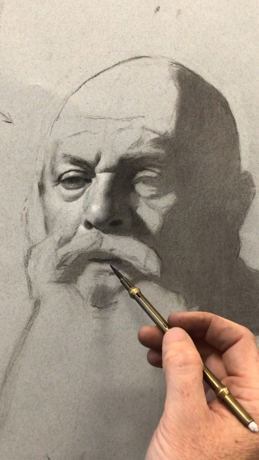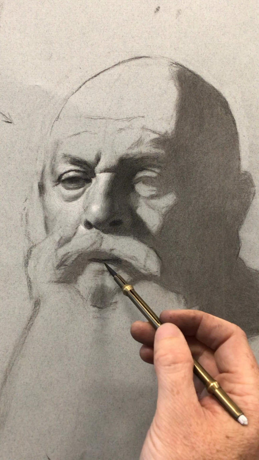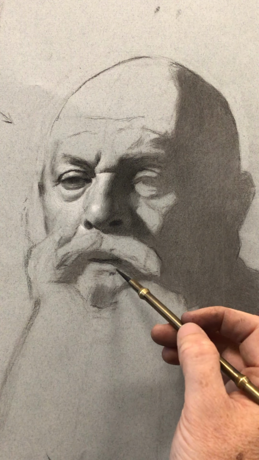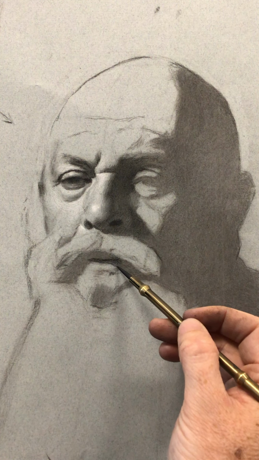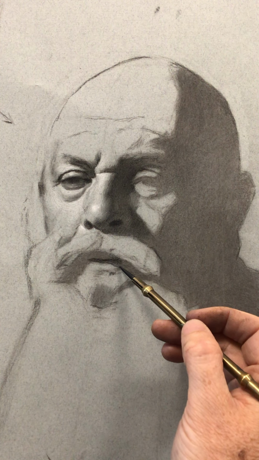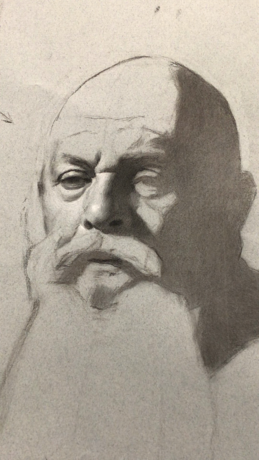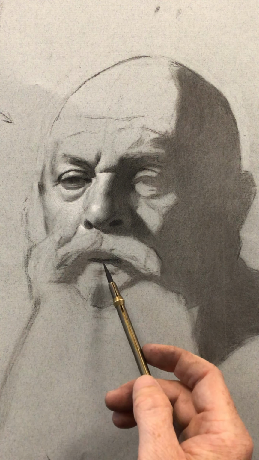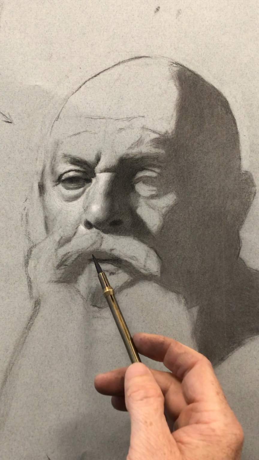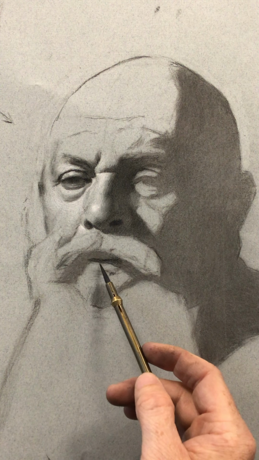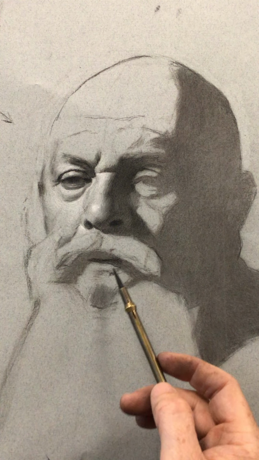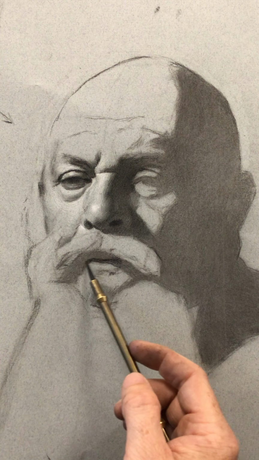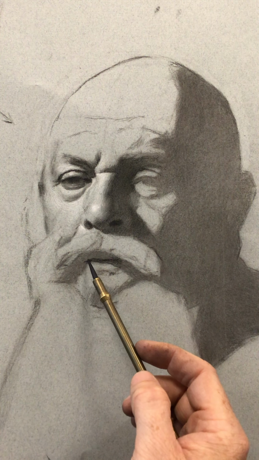So what we have here is a cast shadow from the upper lip, which is falling over the lower lip. When we think about cast shadows, it's good to think about them as a cross contour. So it's the shape of the upper lip falling across the lower lip, but it falls in a way that wraps over the forms of the lower lip. So it's an opportunity for us to show the form of the lower lip.